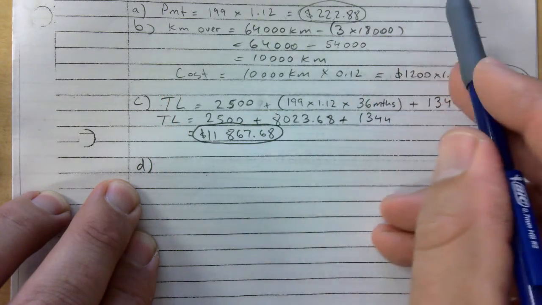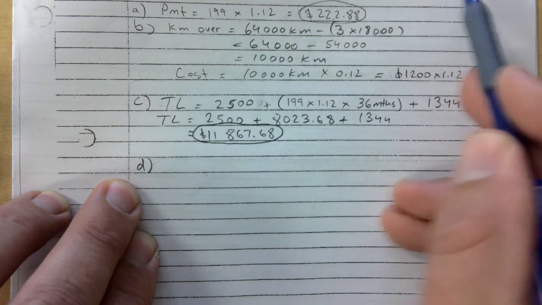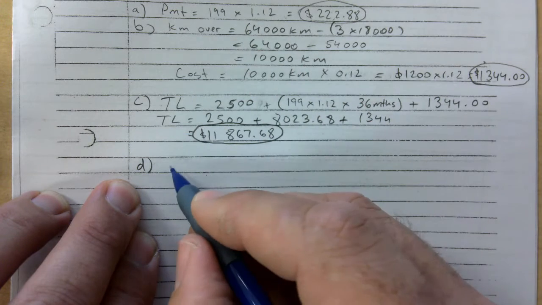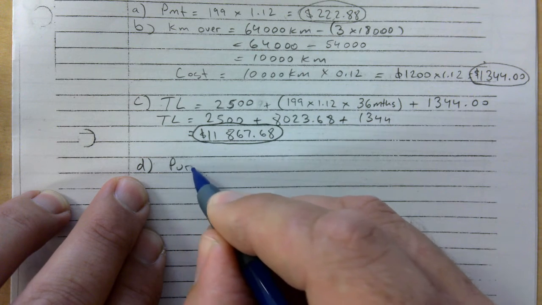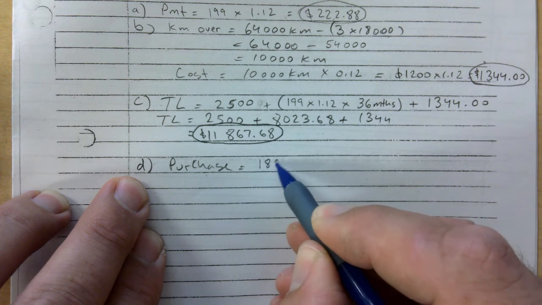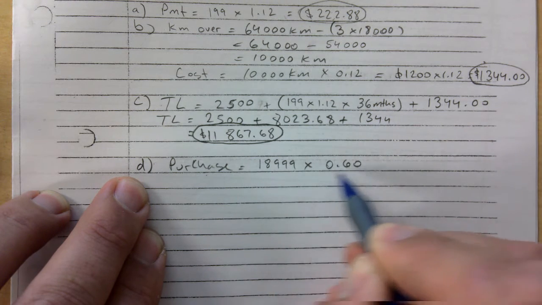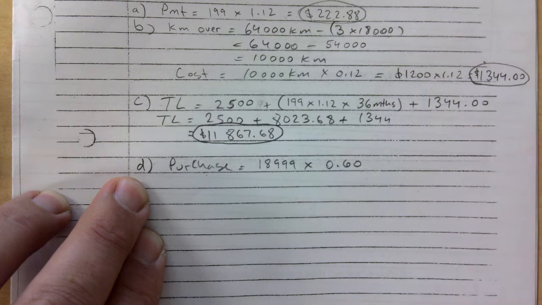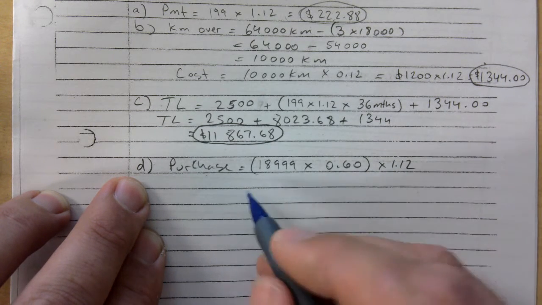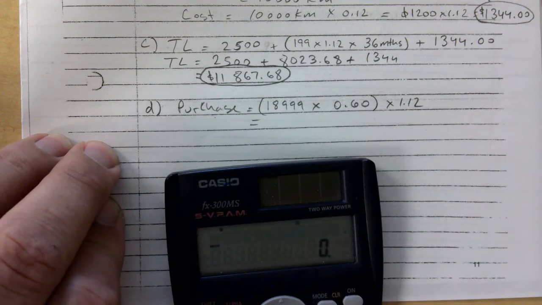Calculate the cost to purchase the car at the end of the lease after tax if the original value is this. The total cost to purchase only, right? So purchase is going to be 18,999 times, we're told, 60% of that MSRP, right? And all of that will be taxed. And because you can only lease through a dealer, you can just imagine that it's going to be 12% every time.